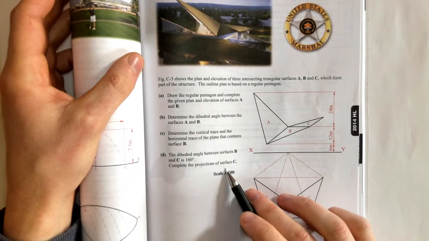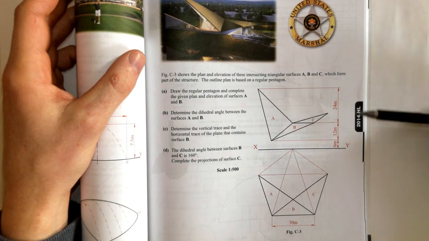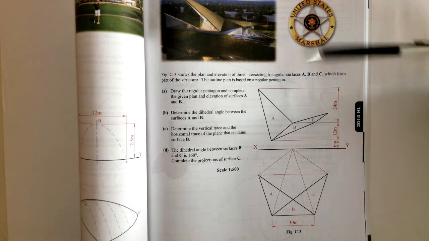The only thing to watch out for is your scale, 1:500. As you can see, these measurements are all in meters, divide them by 500 to get your scale drawing that will fit on your page.